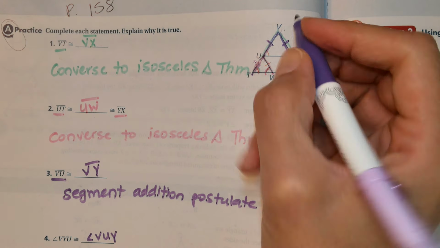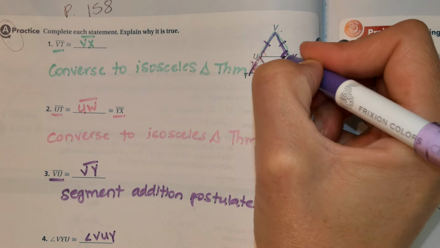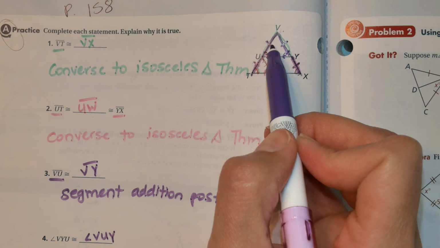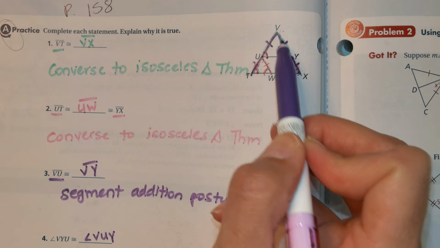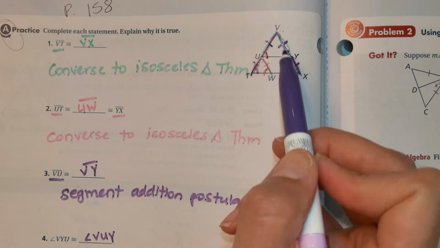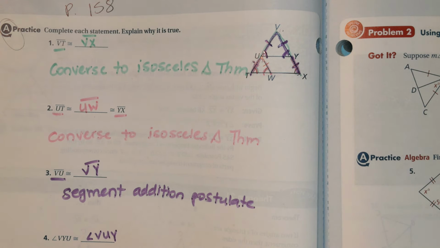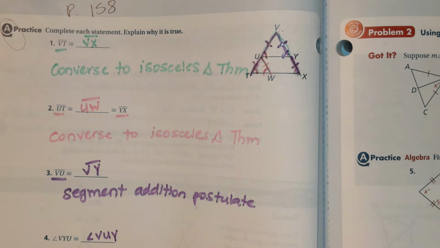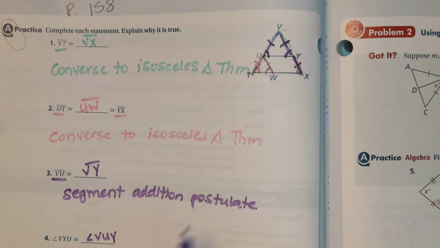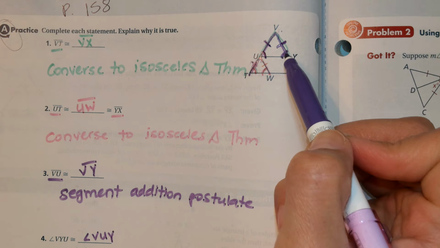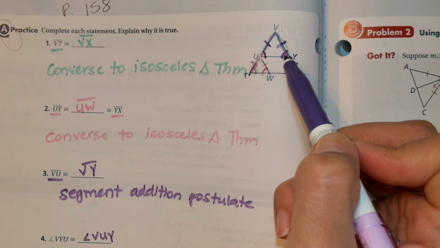I'm going to mark those, and then let's look at why. Going from number 3 to number 4, I did just mark that those sides are congruent. Therefore, this top part is an isosceles triangle. And that actually is the isosceles triangle theorem. The isosceles triangle theorem is the one where you have the two sides marked congruent and then the opposite angles are congruent. The base angles are congruent too.